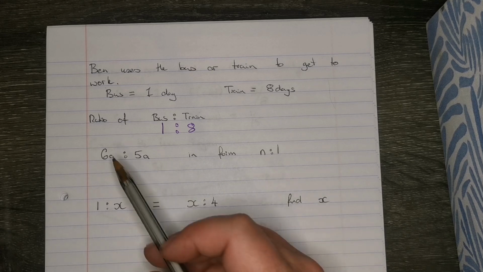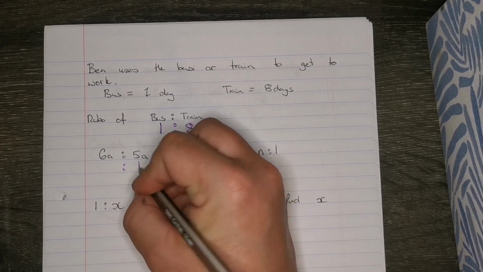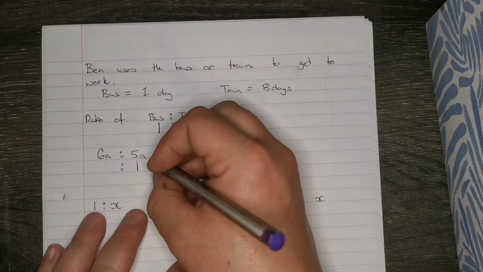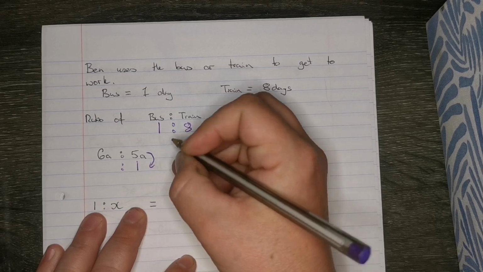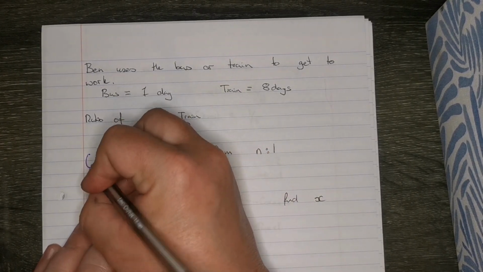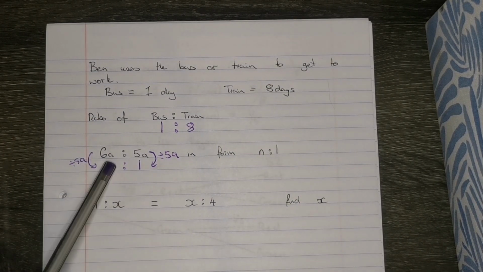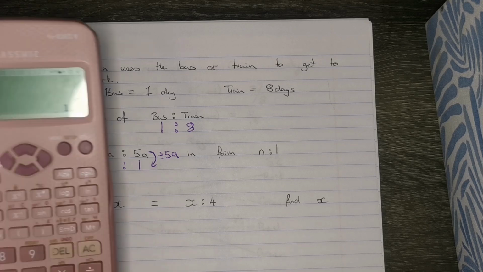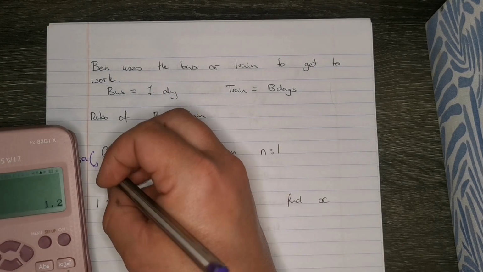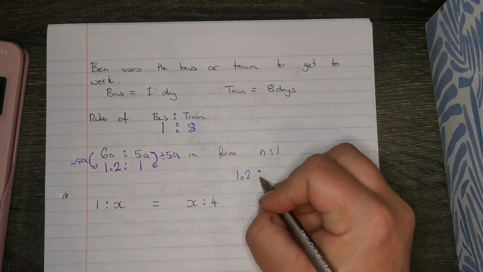Starting to look a bit tricky here. I've got 6a to 5a and it wants it in the form of n to 1, so it's telling me to make that number 1. Now again, it's already come up a few times in this exam, but anything divided by itself is 1. So I'm going to divide this side by 5a. So I'm going to do the same to the other side, because everything in maths land is a fair thing. So a divided by a, again, would be 1. Anything divided by itself is 1. Which will just leave me with the 6 divided by 5, which it wants as a decimal, and my calculator is telling me that that is 1.2. So it is 1.2 to 1.